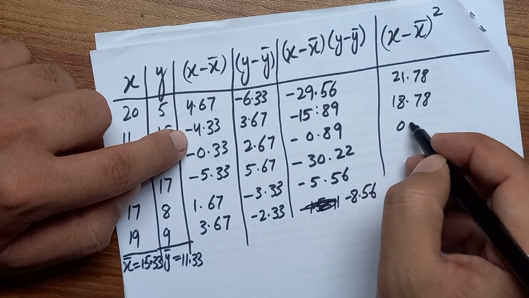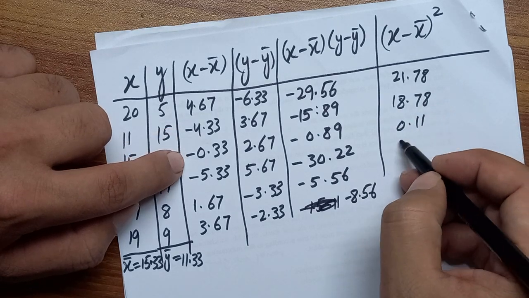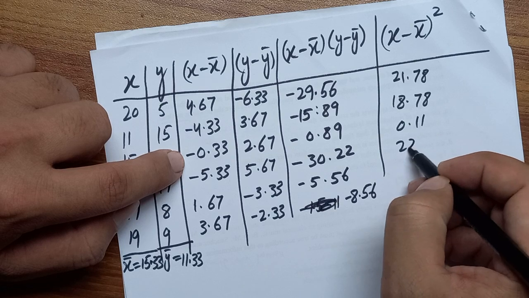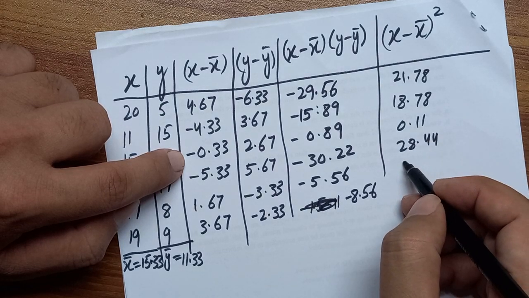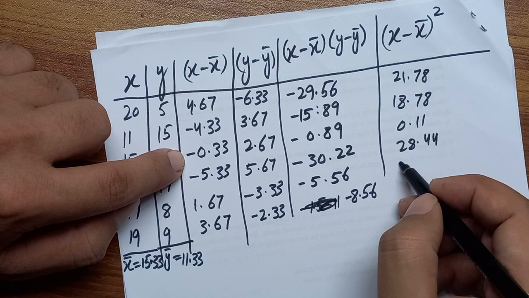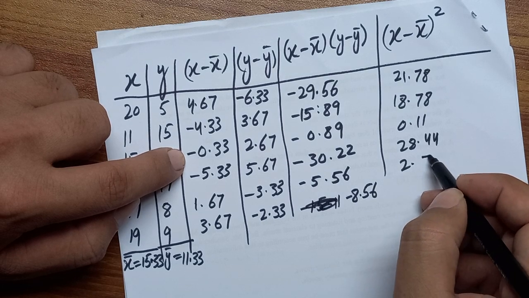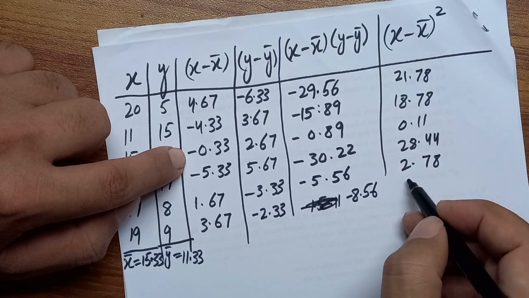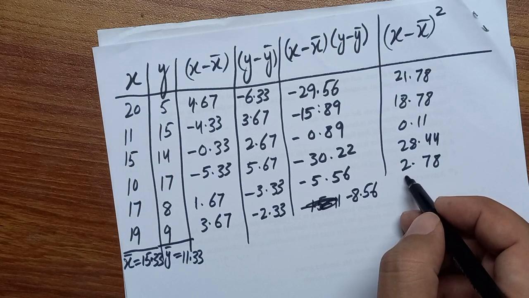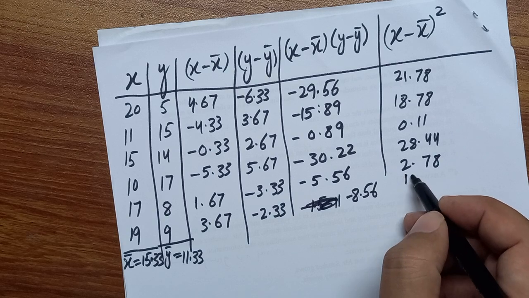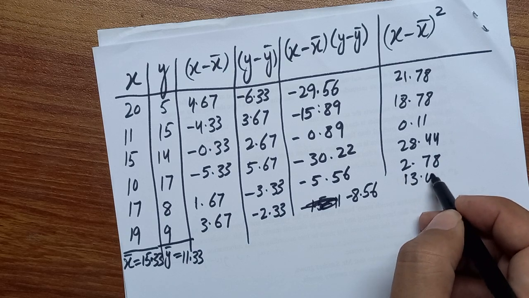Here we have 0.11. Here we have 28.44. Here we have 2.78, and here we have 13.44.